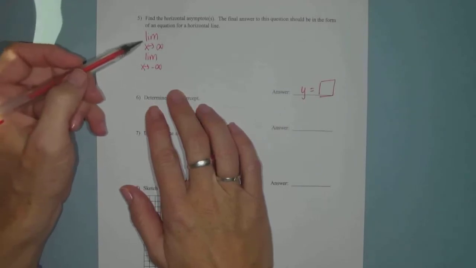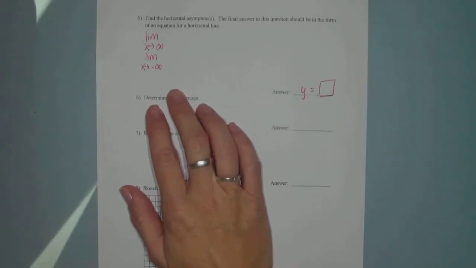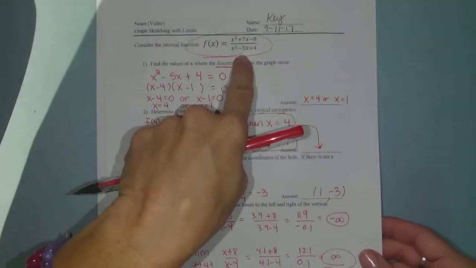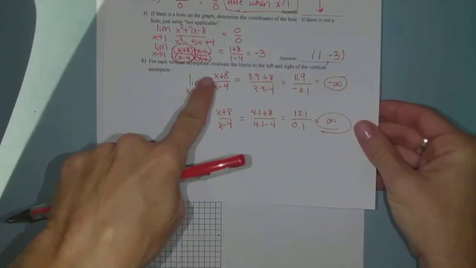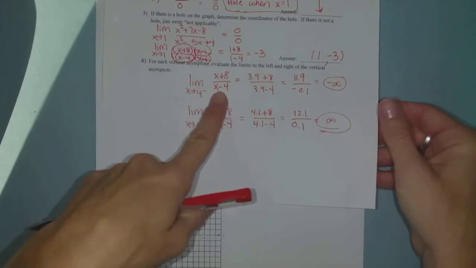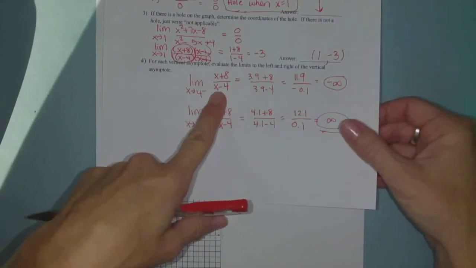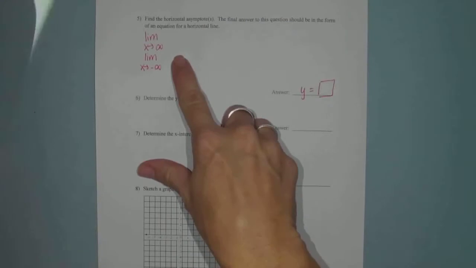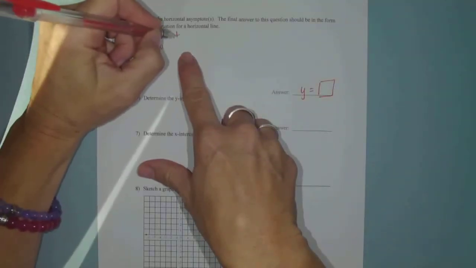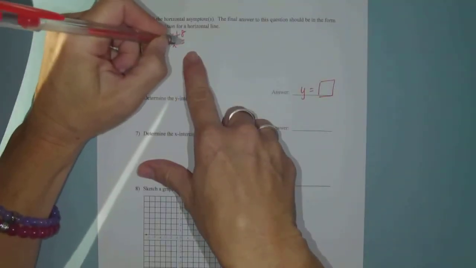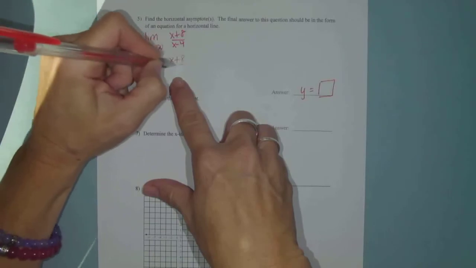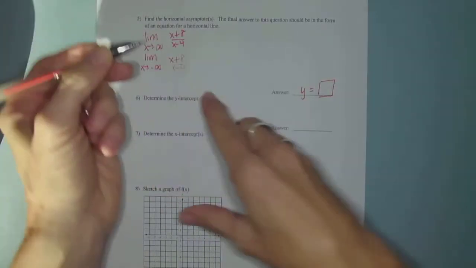And in order to do that, I'm going to use the reduced function from our earlier work. Now you can use the original if you like, but I'm going to use the reduced function because when a function's reduced, it's just easier to work with. So I'm going to use x plus 8 divided by x minus 4 for both of these limits. We're going to see what's happening.